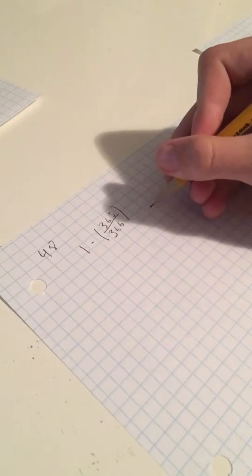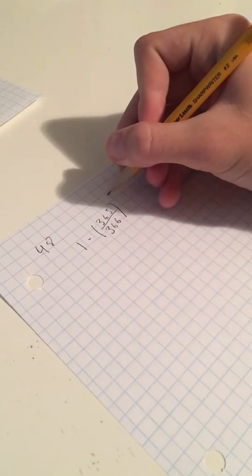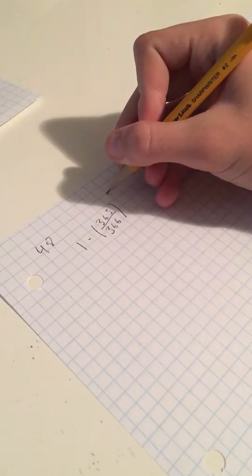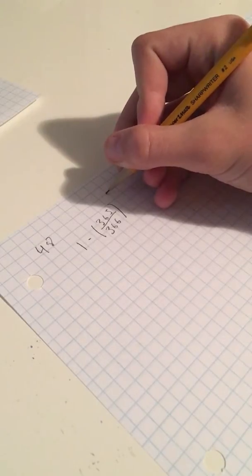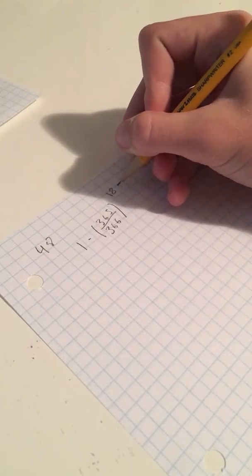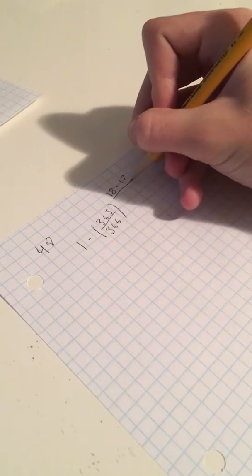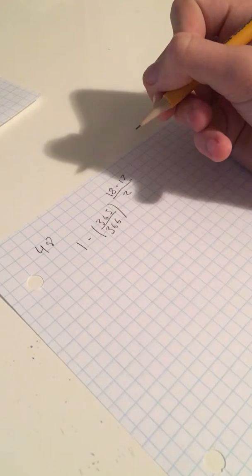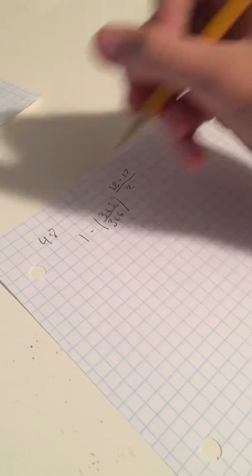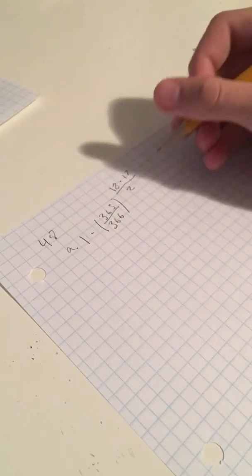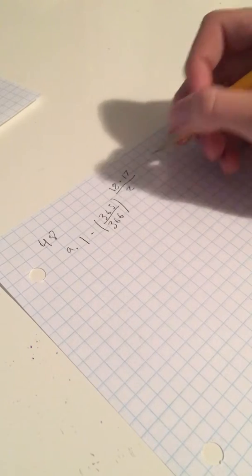The number of pairs is, I write it like this, the total number of students, which is 18, times the total number of students minus 1, so 17, over 2. So what this turns out to be is 153.